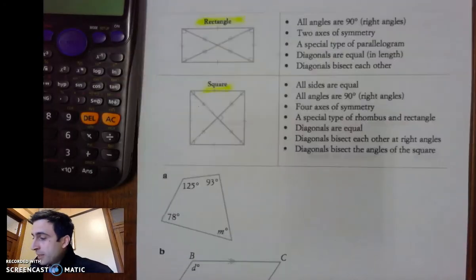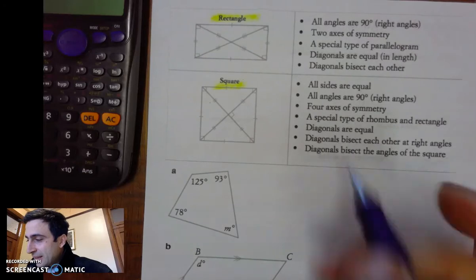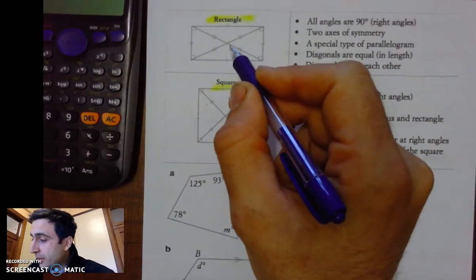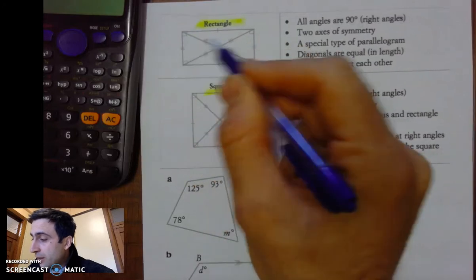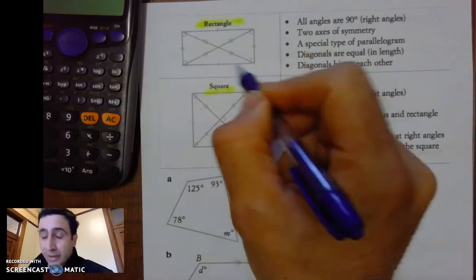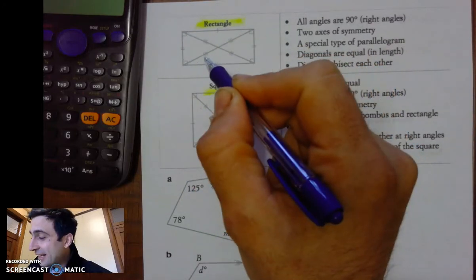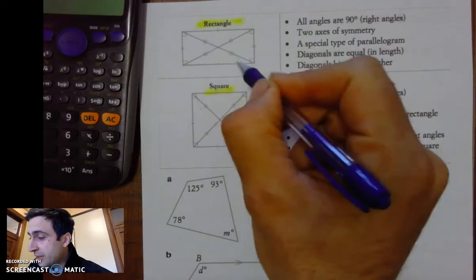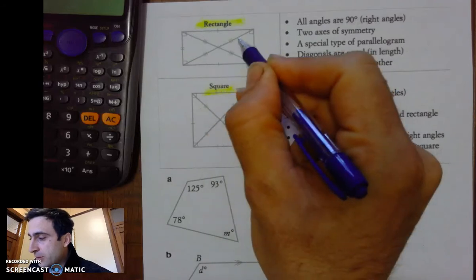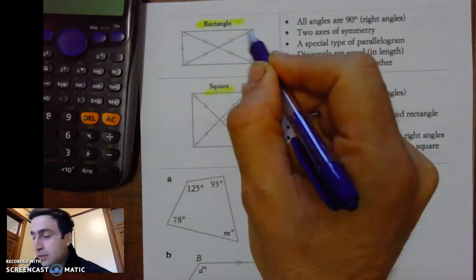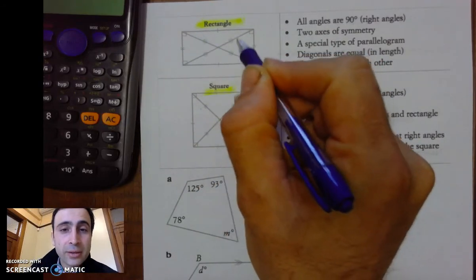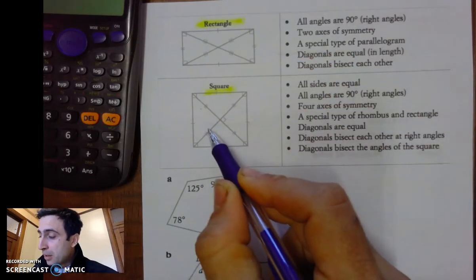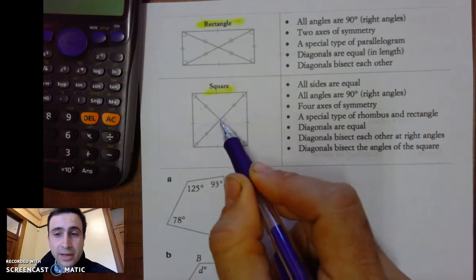Now, if we look at rectangles and squares, a rectangle is very similar to a parallelogram, except obviously the corners are right angles, and they do, like a parallelogram, bisect. The diagonals do bisect each other, in other words, cut each other into equal halves. And because of the right angles, all of these are actually equal in length, which is quite fascinating. It's the same with a square. All of these are equal in length, but like a rhombus, they intersect at right angles.